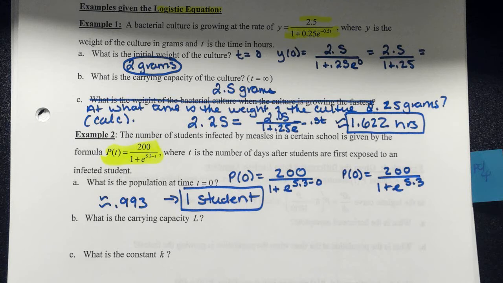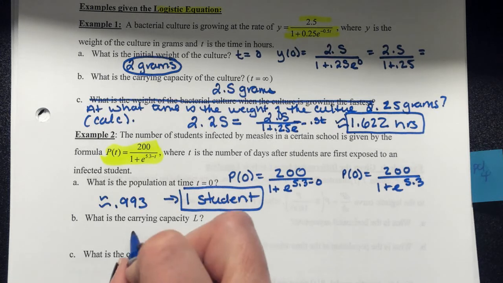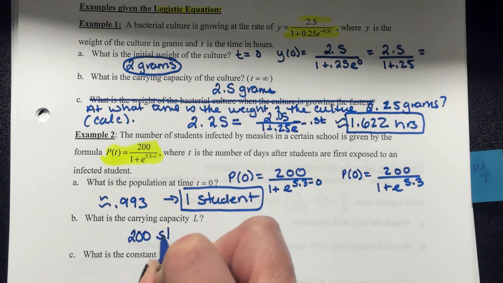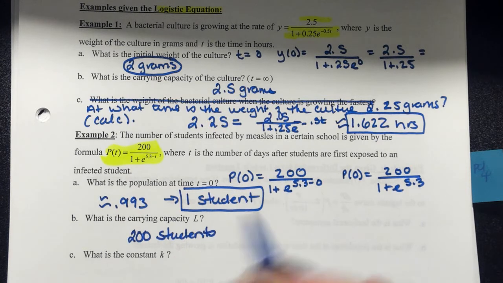The whole school. What's the carrying capacity? 200. So the school probably only has 200 students in it. So at most, only 200 students could become infected with the measles. All right? Or the best time, or their measles shot.